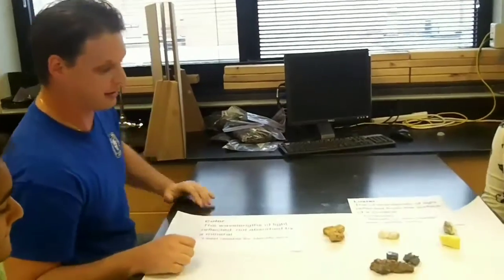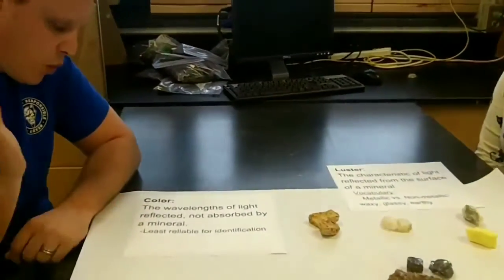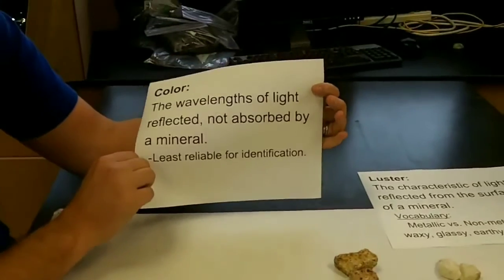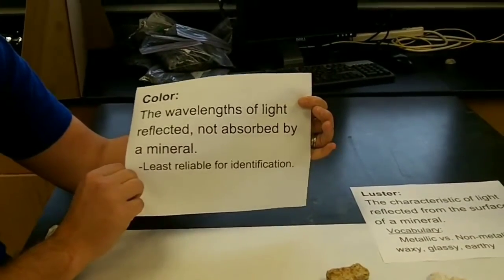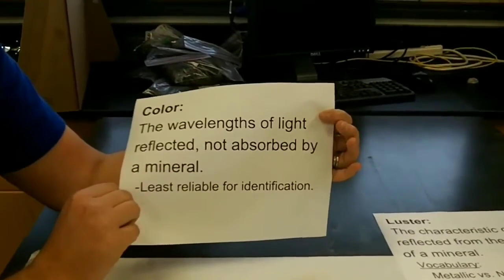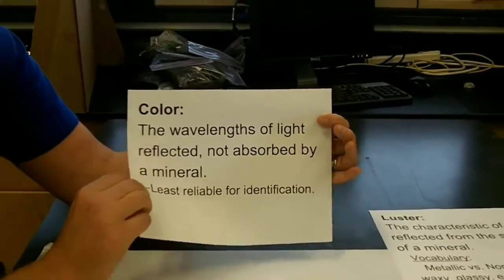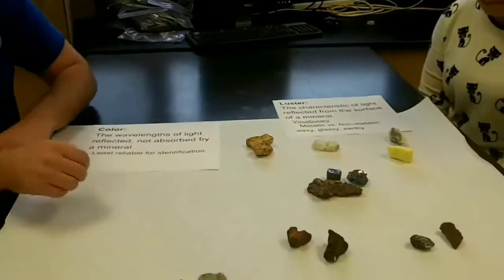So now let's take a look at some of these. For color, we actually have the definition, and I'm going to go ahead and hold this up. The wavelengths of light reflected, not absorbed by a mineral. So this is one of the physical properties, color. Let's take a look at some of these examples.